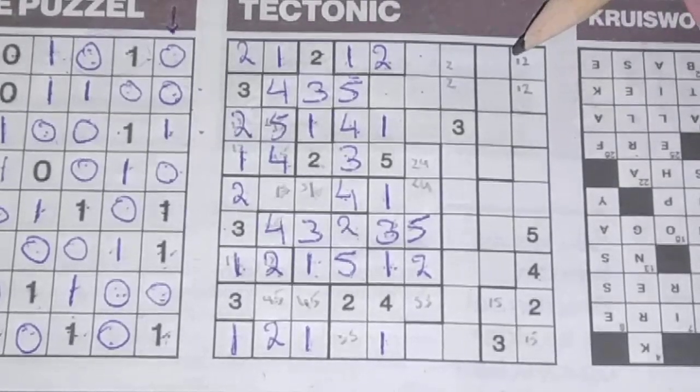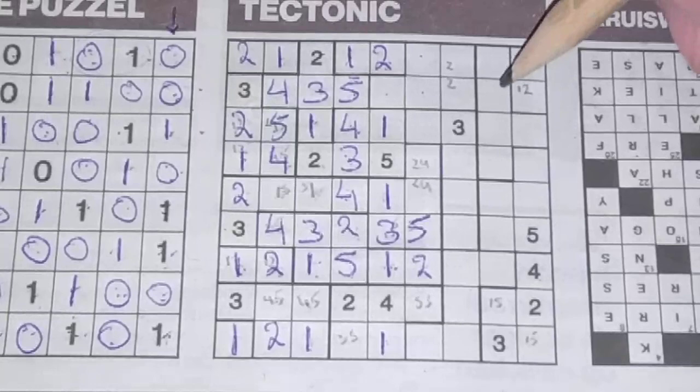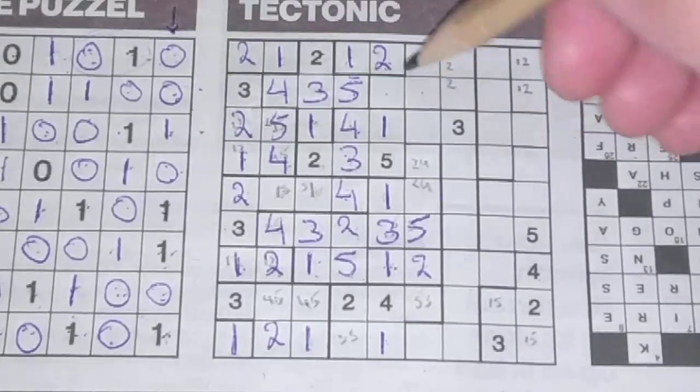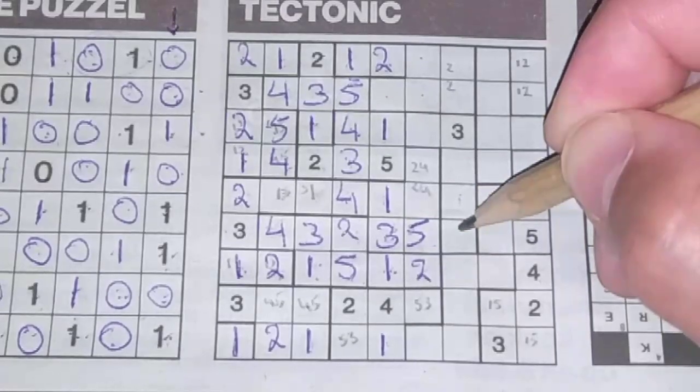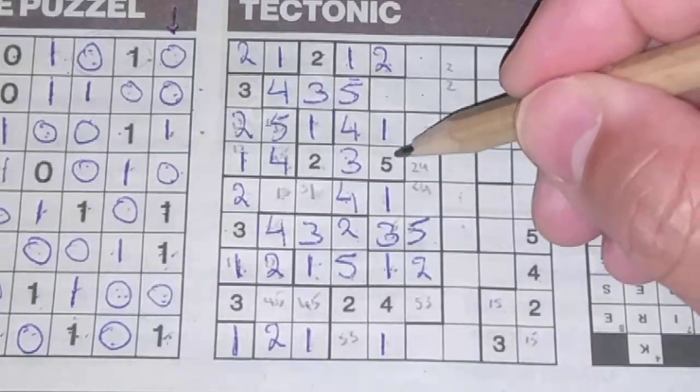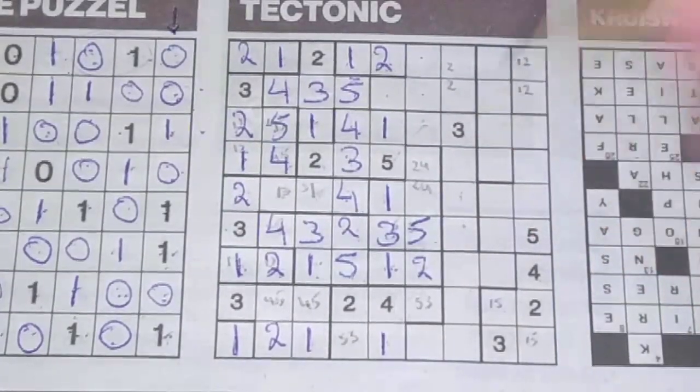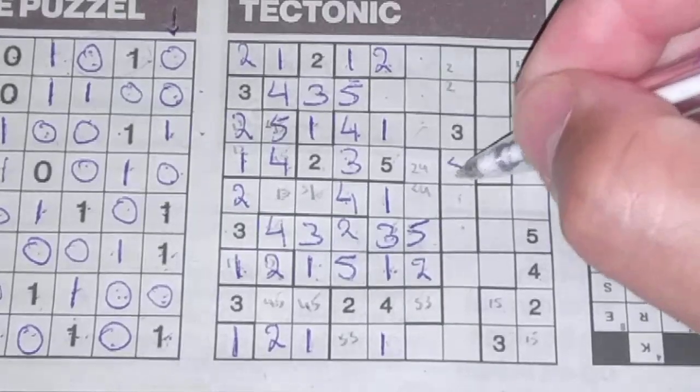Then we have a 5 here, that means these 2 boxes cannot be a 5. That box cannot be a 5. 1 box left for the 5 should be here.